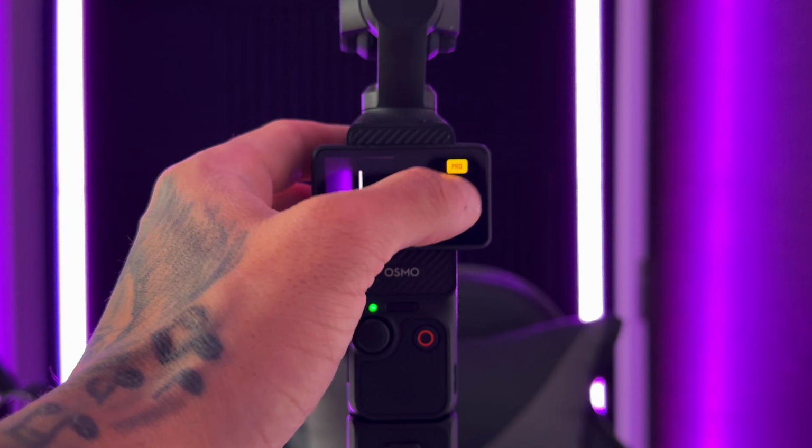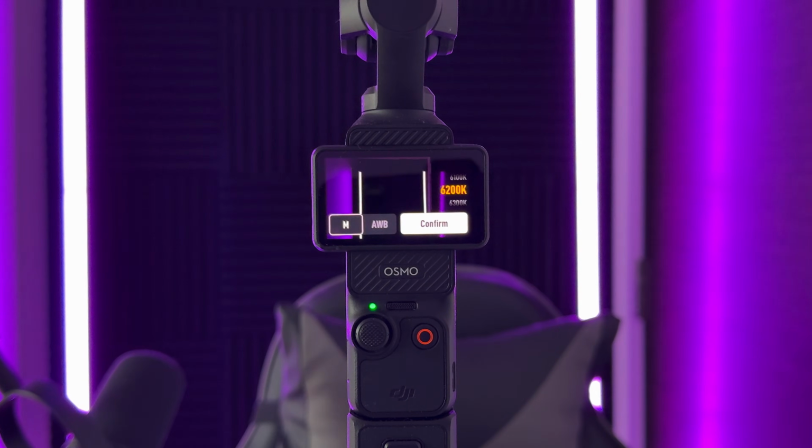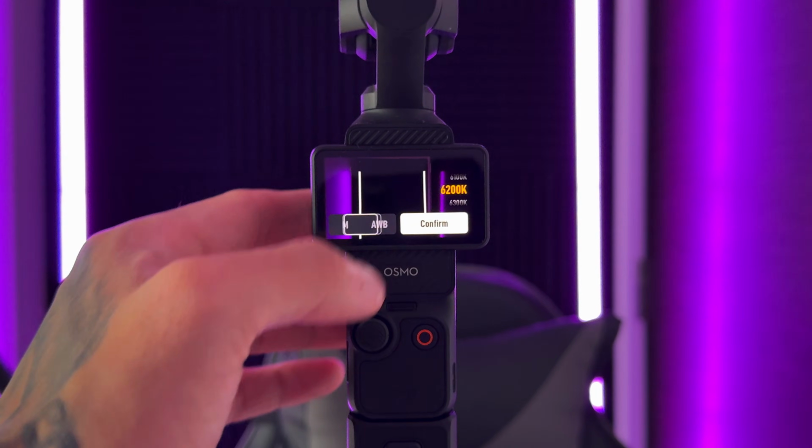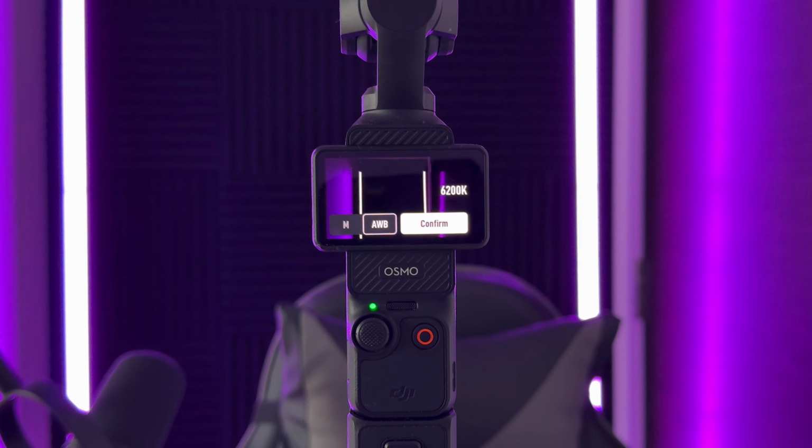So first things first, let's set the white balance. If you're unsure of what to set the white balance at, just press auto white balance, hold the pocket free up to where you're planning to shoot, and you'll see the number starts to change.